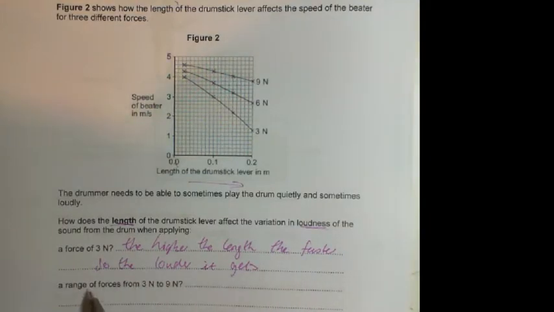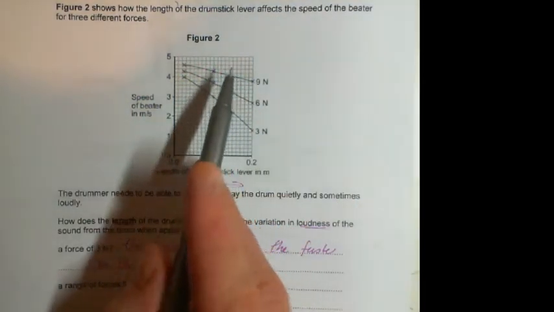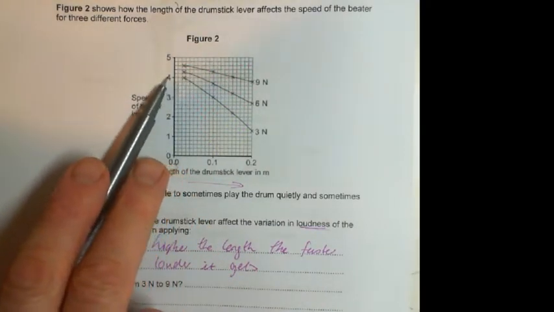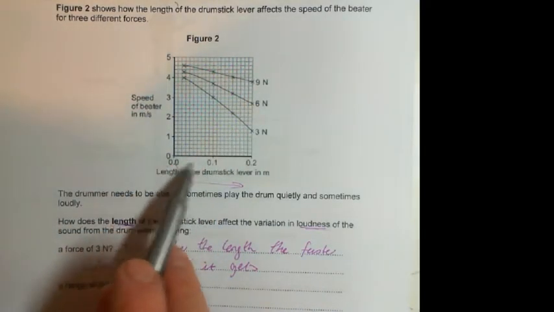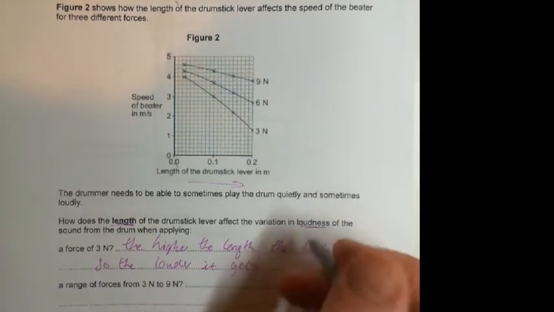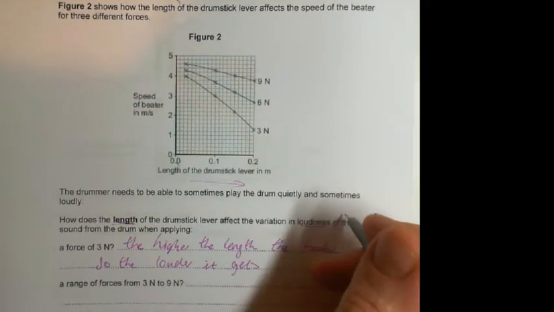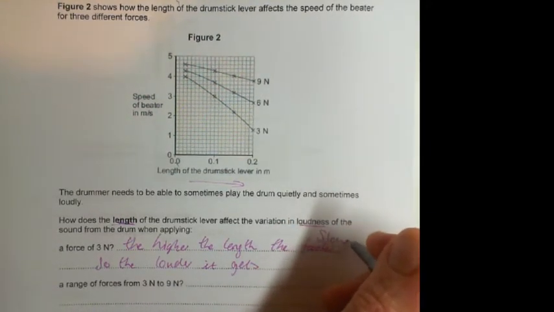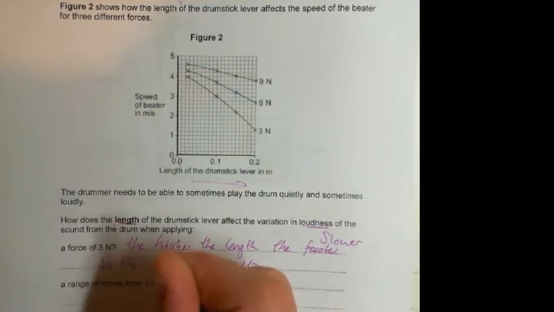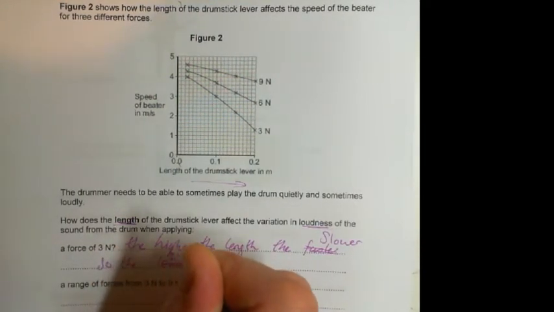Okay, next bit, a range of forces from 3 newtons to 9 newtons. Sorry, I've got it wrong. I've read the graph wrong, completely wrong. On this first one, you can see it's getting slower as it gets longer. So the higher the length, the slower, so the quieter, completely the other way around.